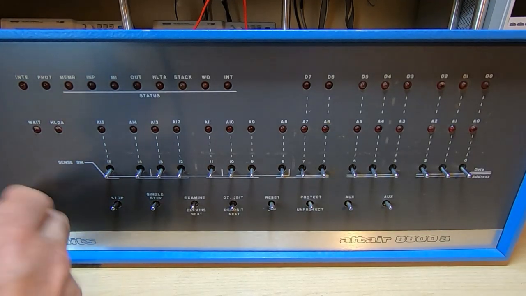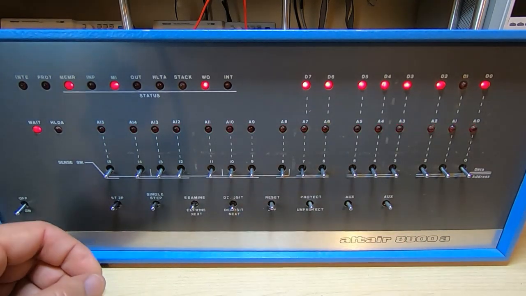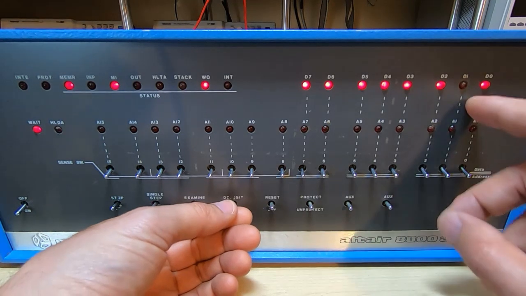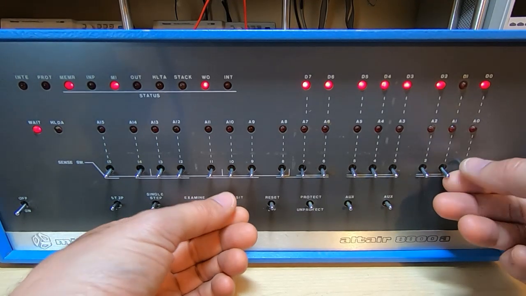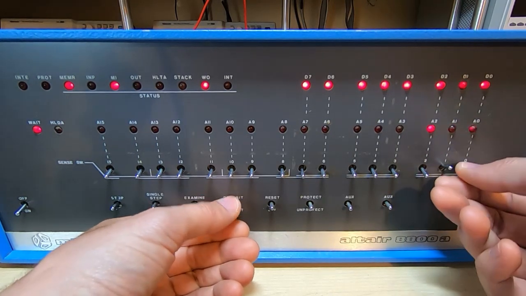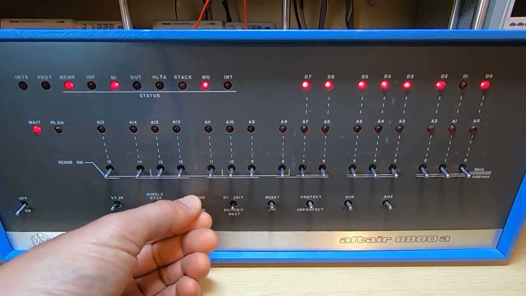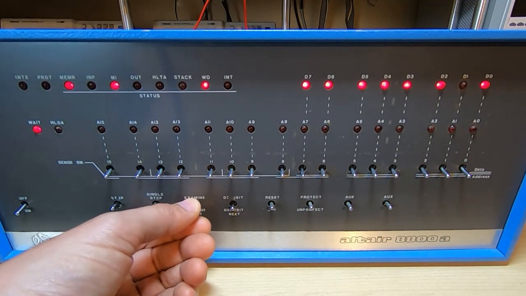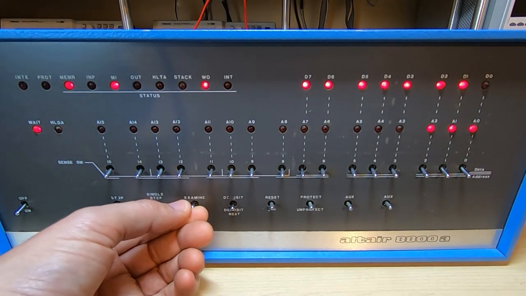So I'll power up the Altair, reset it, and now I'll deposit an alternating bit pattern in the lower 2 data bits of the SRAM. This is the same test pattern that I used in the previous video. Okay, so if we now examine that data to make sure it's what we actually saved, we can see that it is indeed what we expected to see.